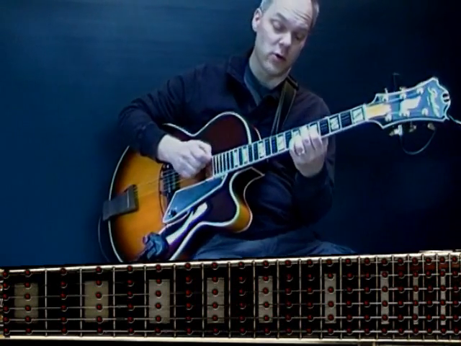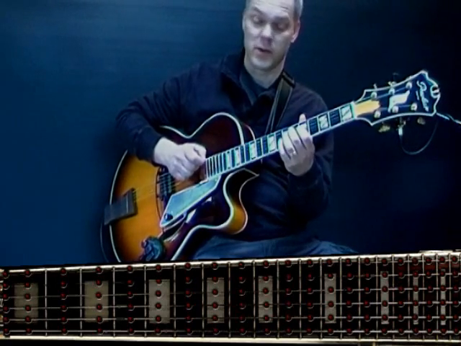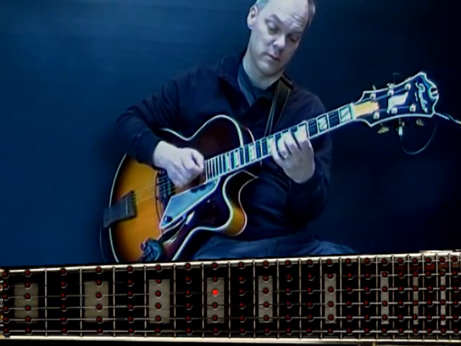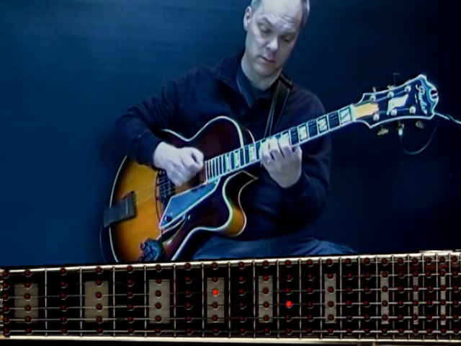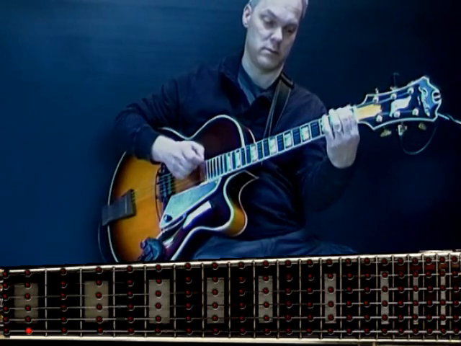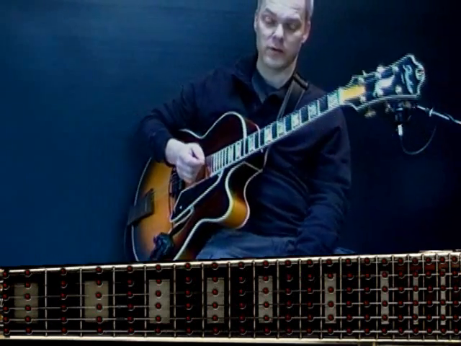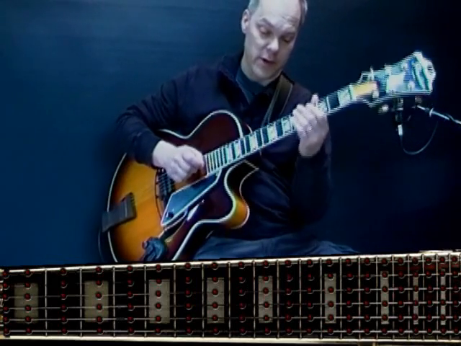So what can you play on these chords? Well, obviously on the E flat major 7th you would play something based on the E flat major scale. And on the B flat minor 7th you would play something based on the B flat Dorian scale.